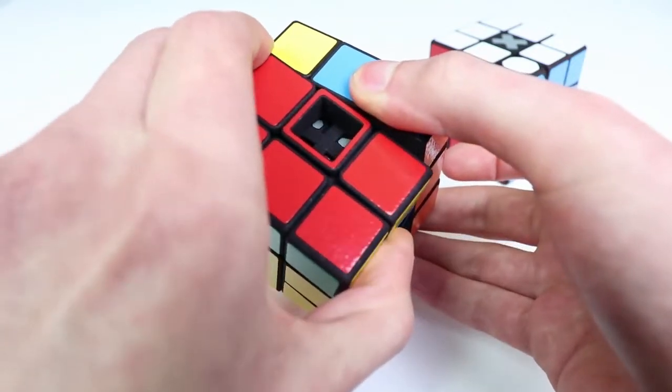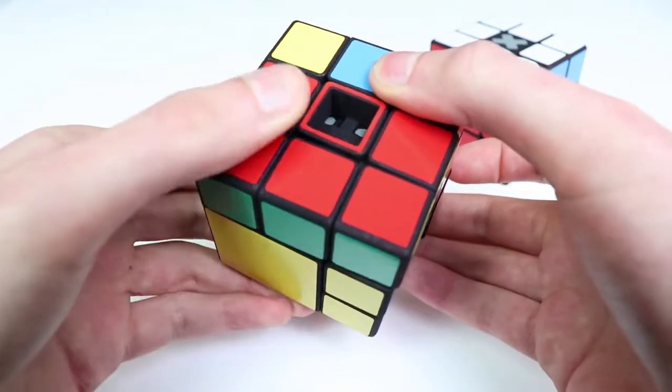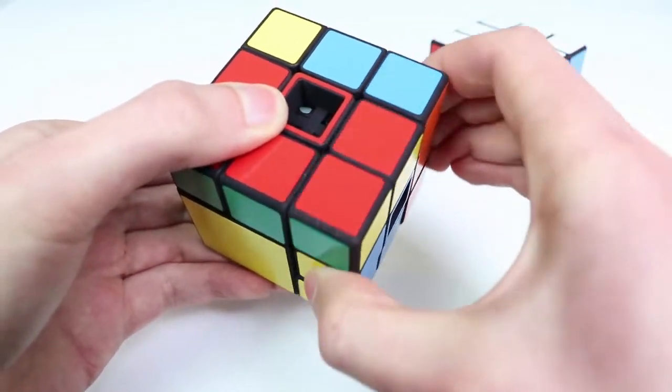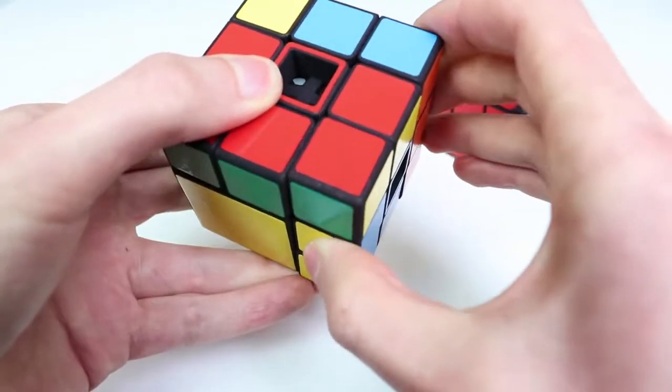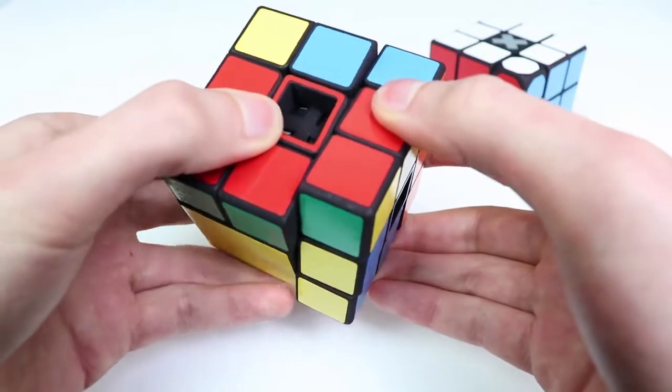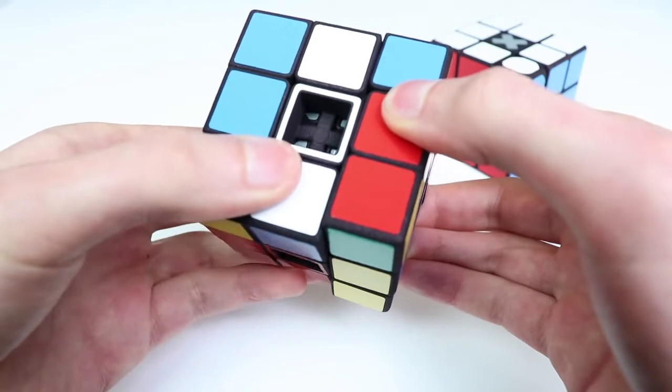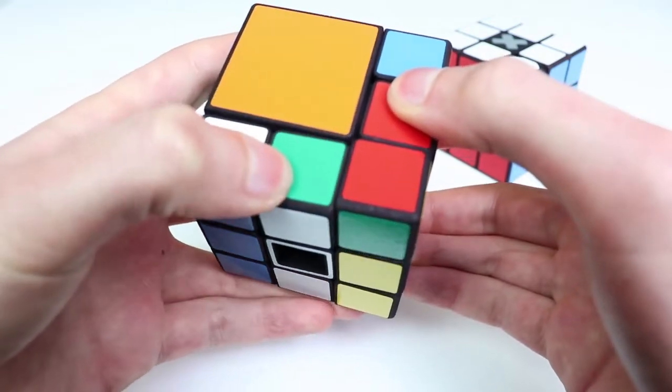And that works just fine. Perfect. So we have that. Now can we do an R move? We could, but remember, this is our holding point. So instead we'll do a wide L move, like that. Okay, that's fine. We can even do another one like that.